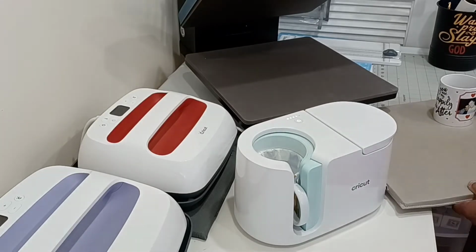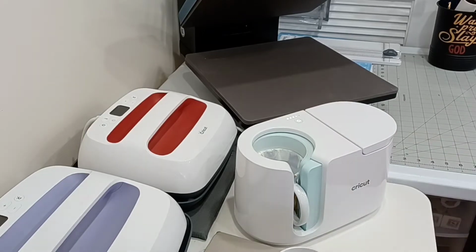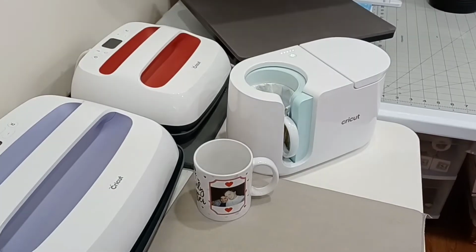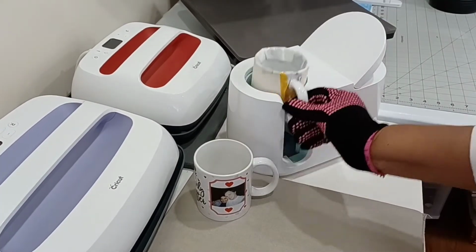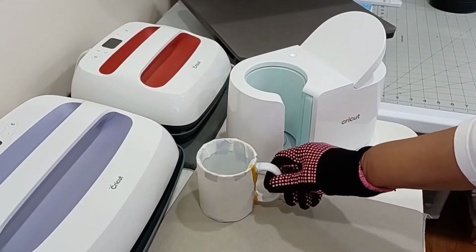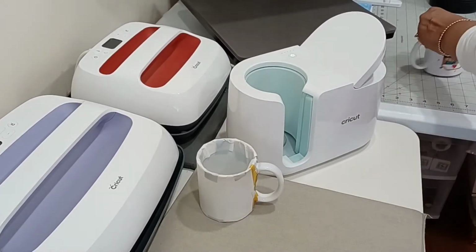I'm gonna keep wrapping the other cups. There are a total of 6. So yep, I have 4 to go. This one is ready to go. So I'm gonna let it cool while the other ones are getting ready.